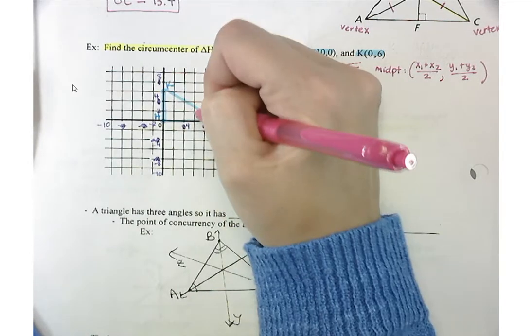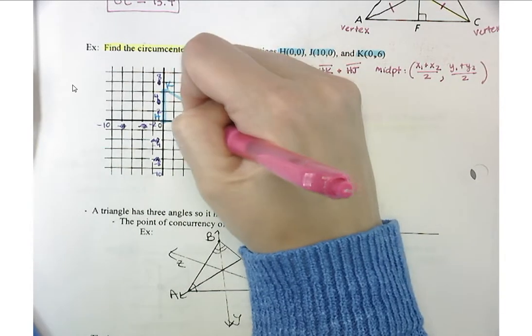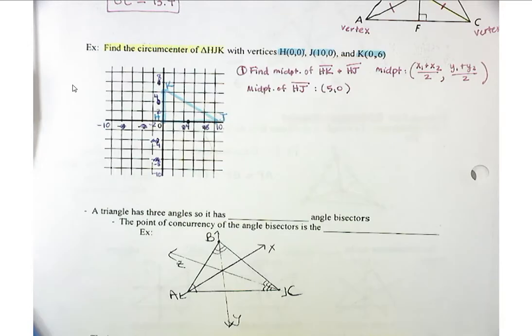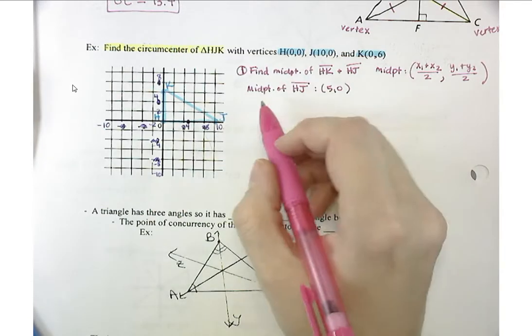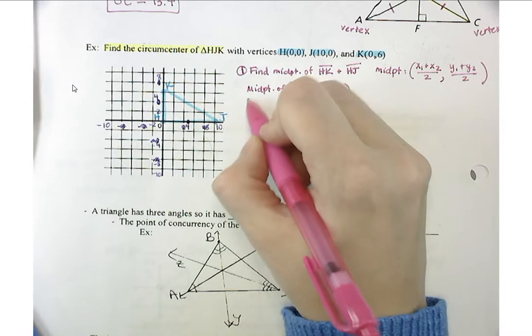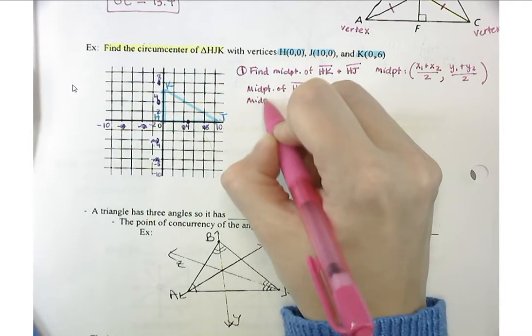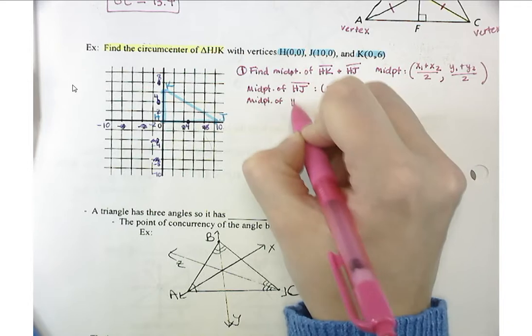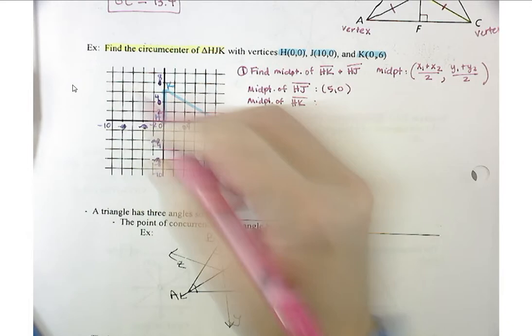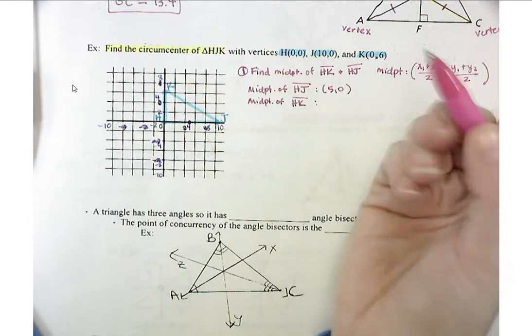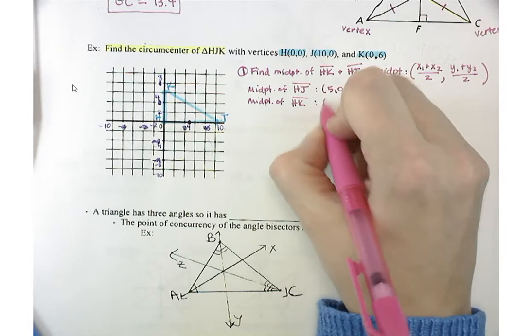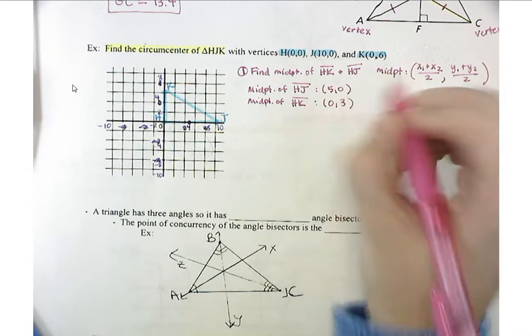So I'm going to go ahead and plot that. If this is 4, 5 is halfway in between. Okay, and then we're going to do your midpoint of HK. So again, if this is from 0 to 6, halfway in between is going to be 3. So this would be 0, 3.